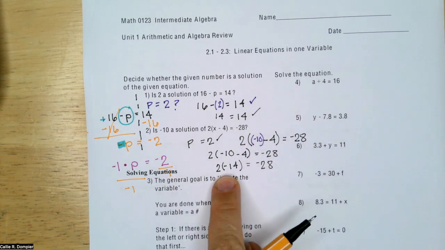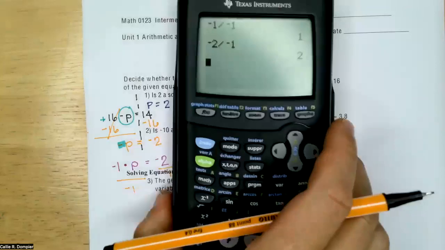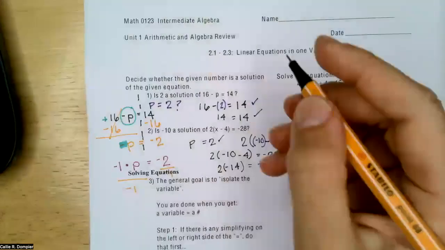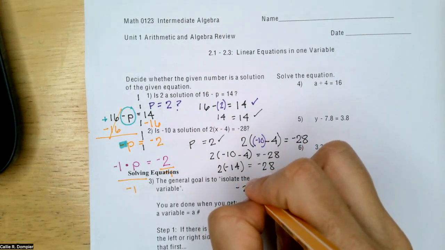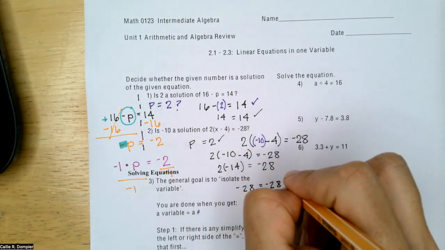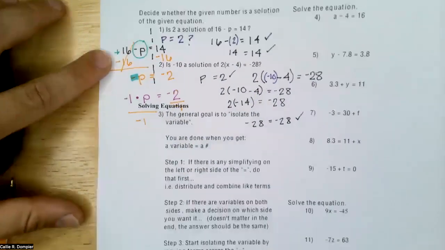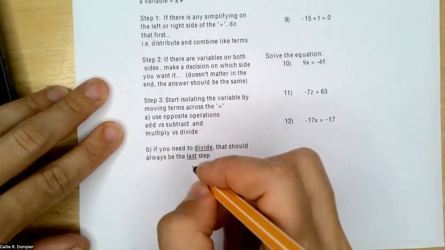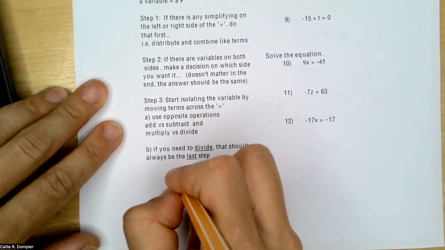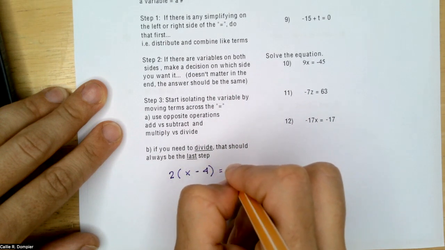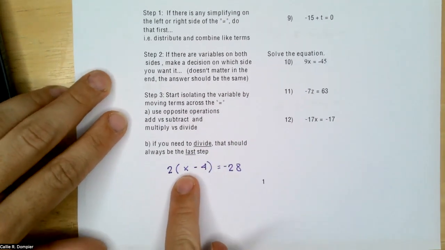And when I multiply negative 14 by 2, do I get negative 28? Yes. So negative 28 equals negative 28. So that is true. Good. Or like we did with this side, you can say, much more complicated, 2 times x minus 4 equals negative 28, and then solve for x is what we call it.